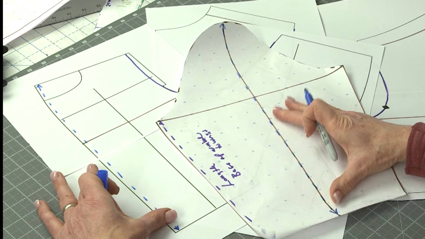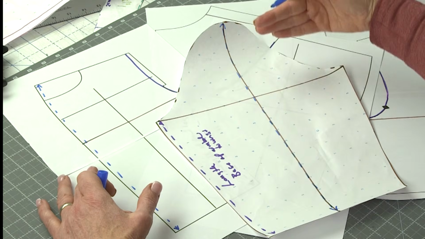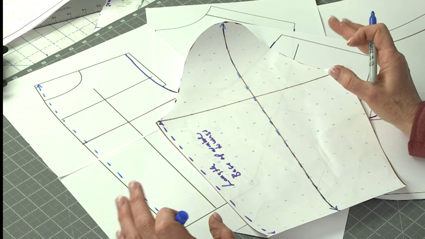So the center of the sleeve from wrist to cap, you can think of similarly to the side seam from the waist to the hem. Both of those measurements are interrupted or bifurcated by the crotch in the pants and the base of the armhole in the shirt construction.